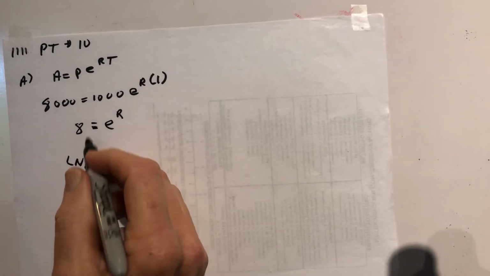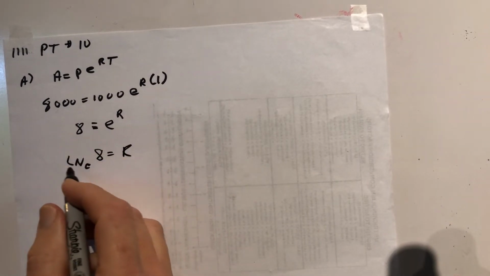Well, change to a log. What's our base? E. You don't have to write the E. Base E of, go over the equal sign, 8, equals, come back, R. Oh, R is just this. And we can do that on the calculator. Hit the LN button, 8, and you'll get 2.079. That's the rate.